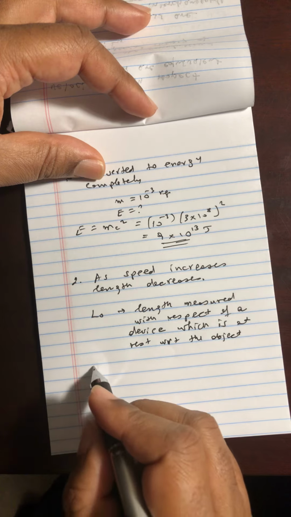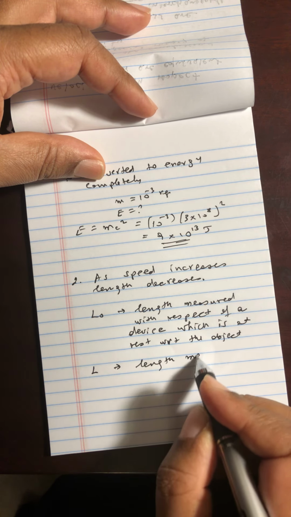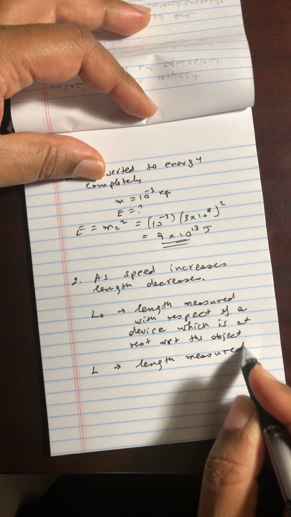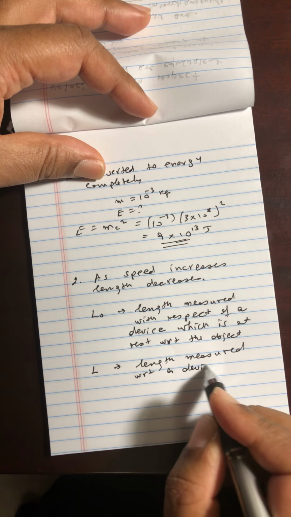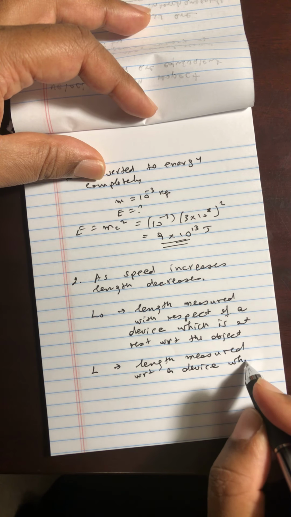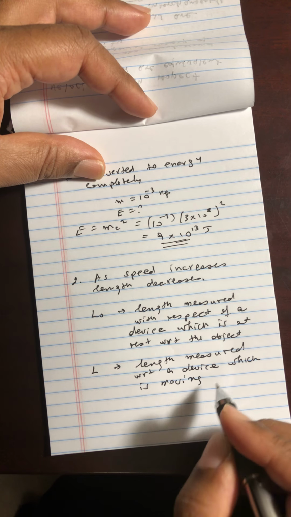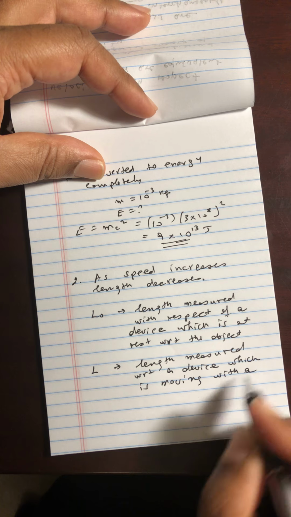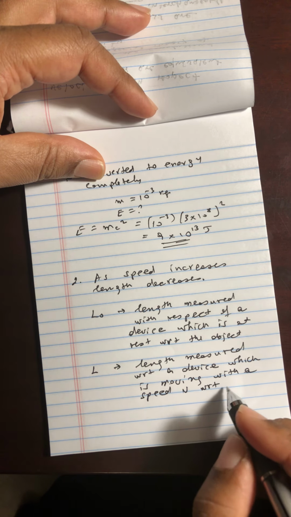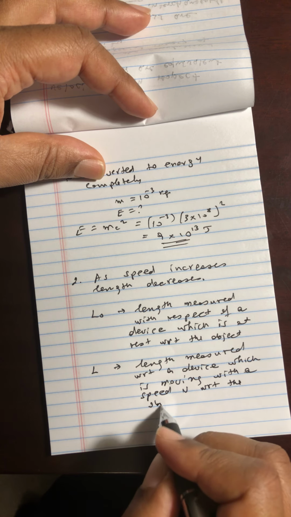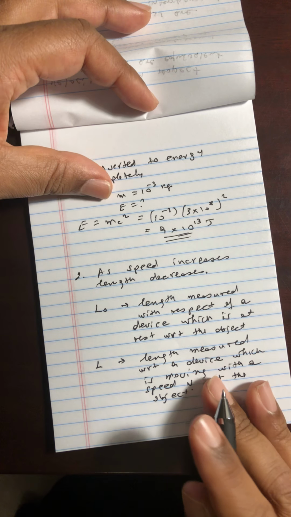Okay, and let's say L is the length measured with respect to a device which is moving with a speed v with respect to the object whose length is being measured. Okay, then we have the following relationship.